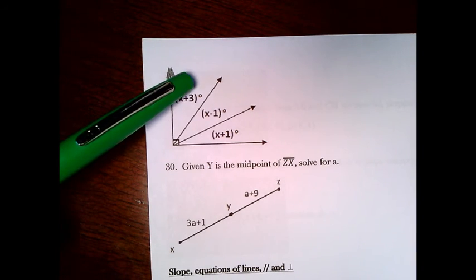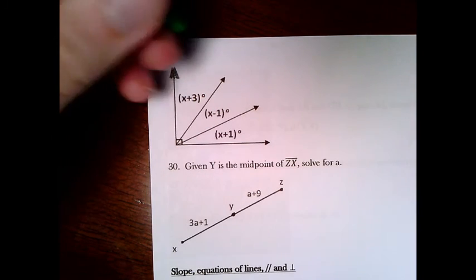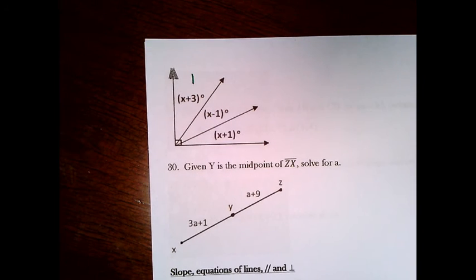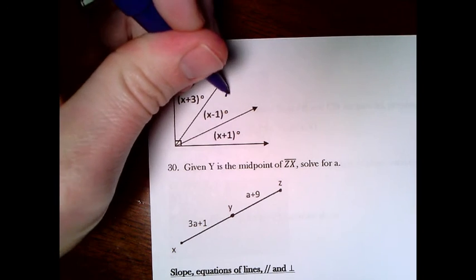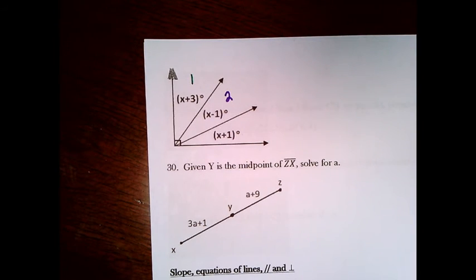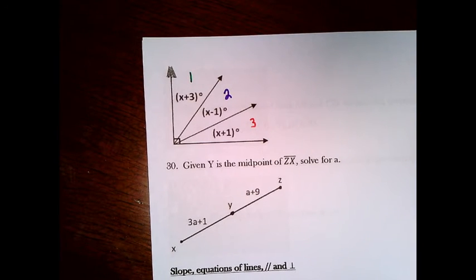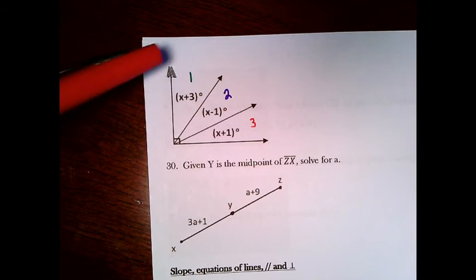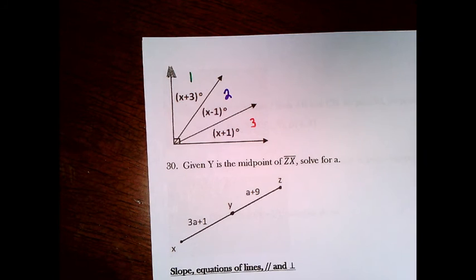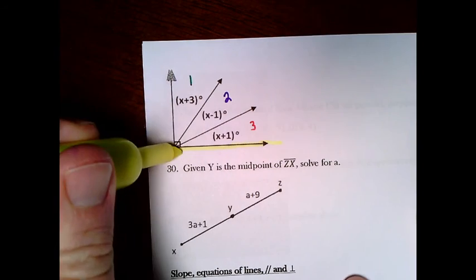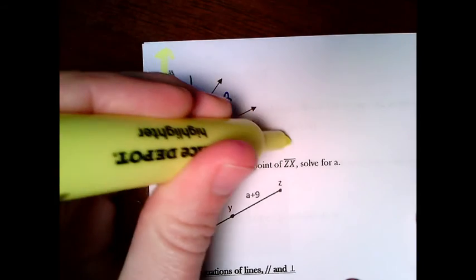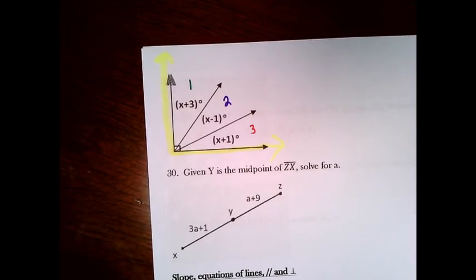I know that I'm probably going to have to do something with these little angles. I'm going to number them 1, 2, and 3. Angles 1, 2, and 3, I got to do something with them, and that's always a sign that we need to combine them. And when I combine them, the big angle that they make, I'll highlight that in yellow for you. The big angle that they make is a 90-degree angle. So this is angle addition. I'm going to add the little angles, 1, 2, and 3, to make the big angle, the yellow one, which is 90 degrees.